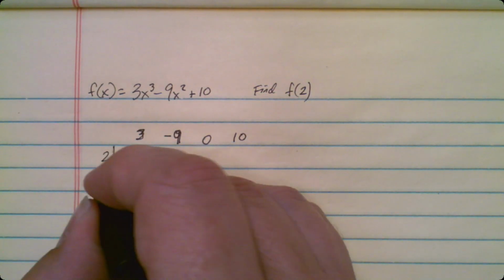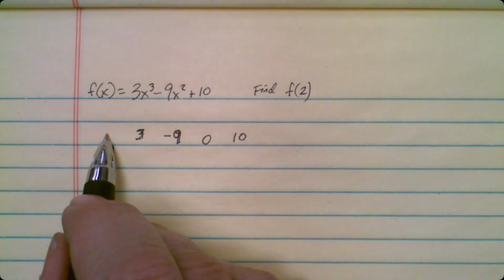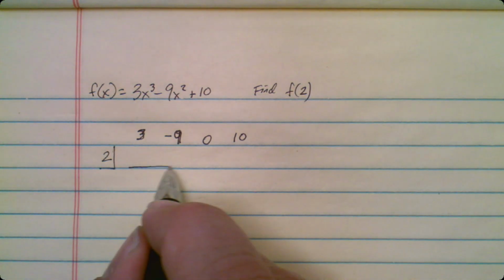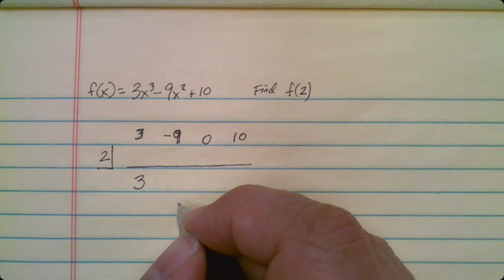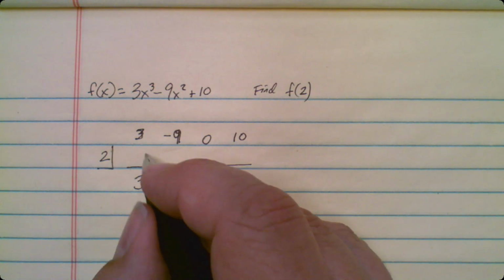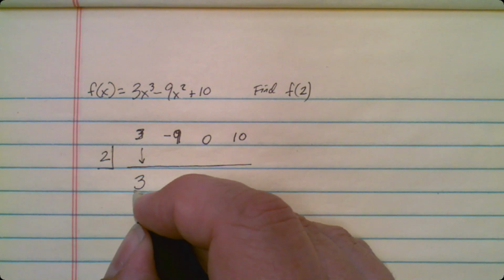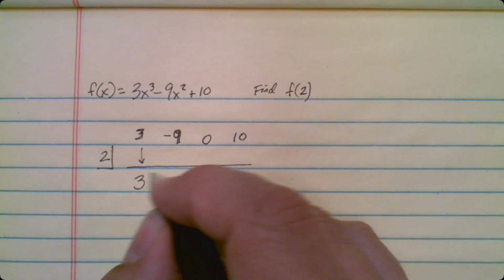Last time I was writing this up here, but it doesn't really make a difference. So let's see, we drop down the 3, and now we multiply and add, multiply and add, multiply and add.